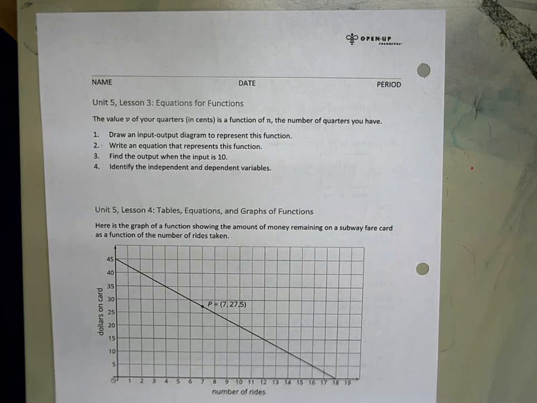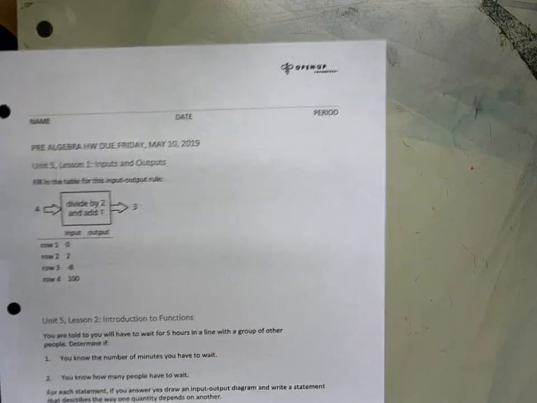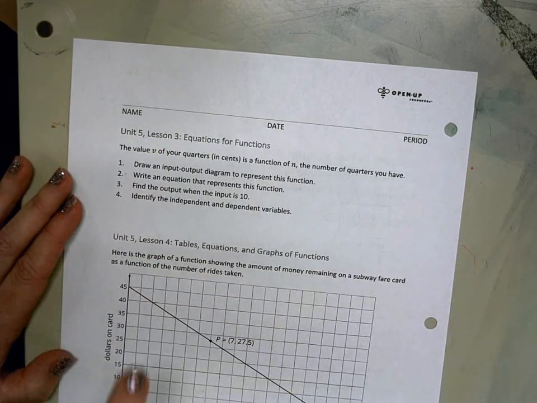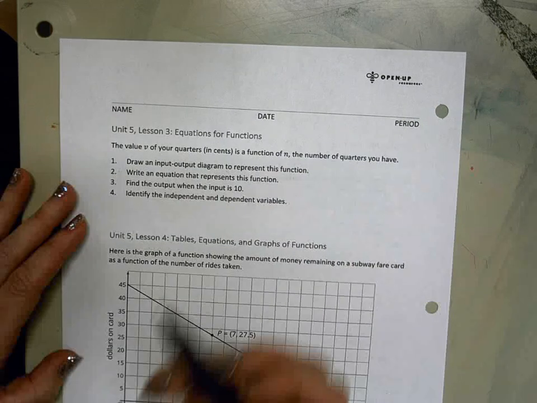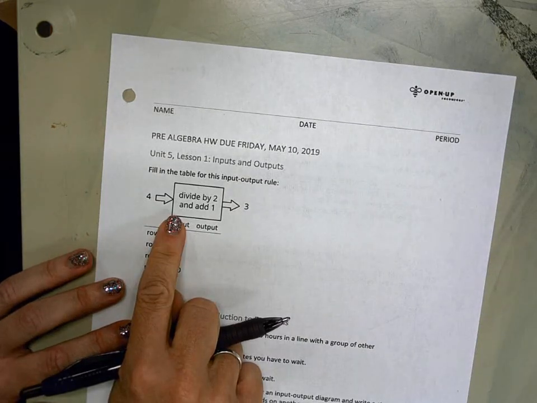I did go to your suggestions in the box, and most of you asked for either Unit 5 Lesson 3 or Unit 5 Lesson 4. So I think some of you just might be confused on what they mean by a diagram. That's very similar to this first problem here.